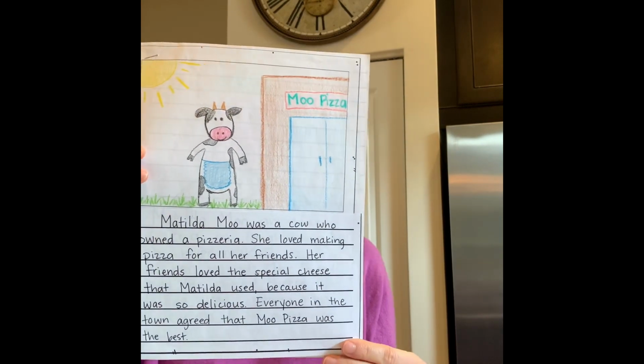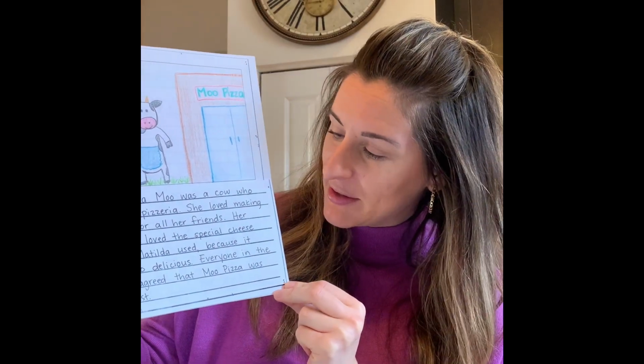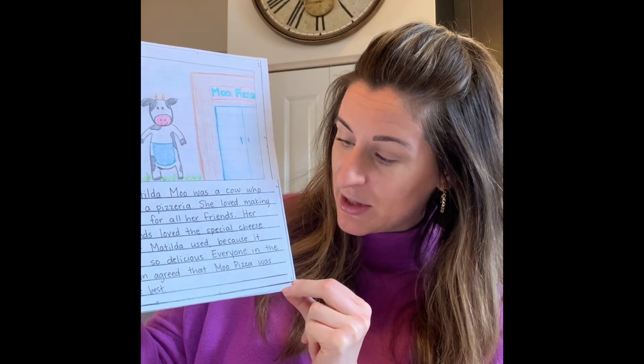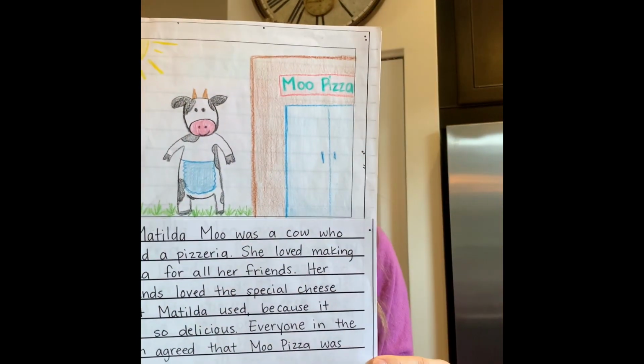Matilda Moo was a cow who owned a pizzeria. She loved making pizza for all her friends. Her friends loved the special cheese that Matilda used because it was so delicious. Everyone in the town agreed that Moo Pizza was the best.